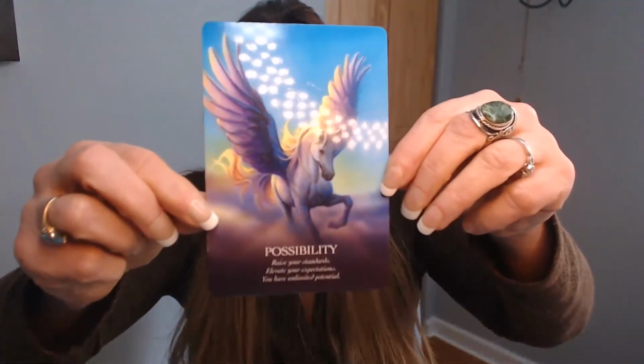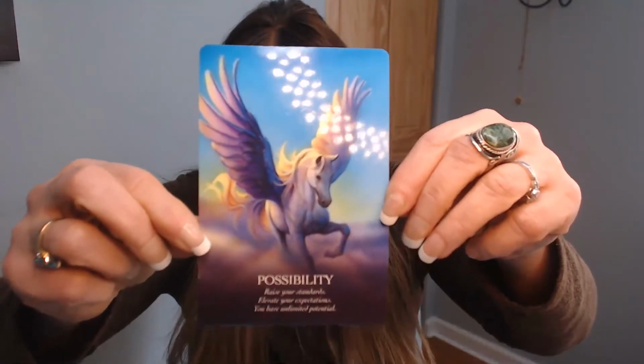Beautiful. All right, so I think I know the order of these cards. I've got the possibility card. Isn't that beautiful? Just beautiful. Okay, so the possibility card says, raise your standards, elevate your expectations. You have unlimited potential. All right, so I'm going to start with that card. Let's look at the rainbow behind that. That's just gorgeous. Okay, so this card is telling you all about your possibilities of what you could want. I think this is going to fit absolutely perfectly for you. I think we're right on the vibe of what we're wanting to talk about today. Okay, so really quickly before my dog has a fit.